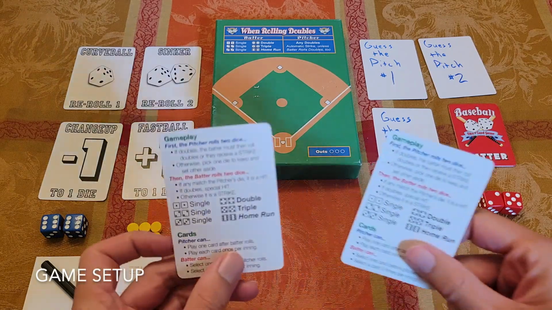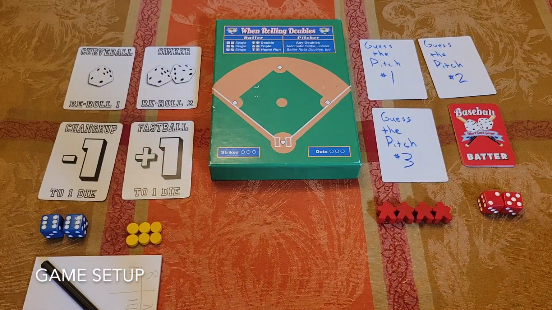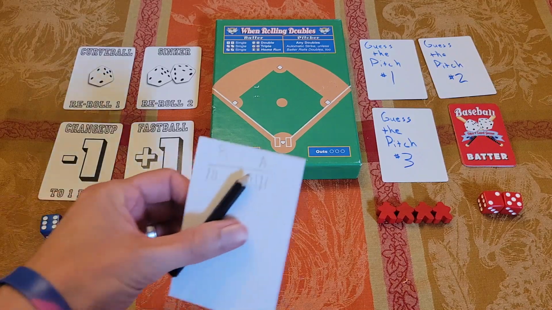You also have your gameplay shortcut cards. You can have those wherever you want them. And you'll have your score pad and pencil.